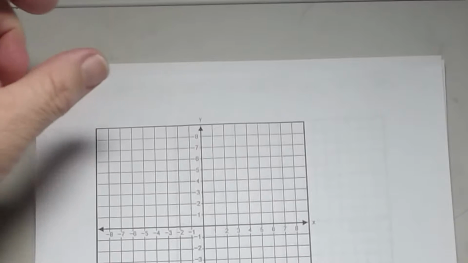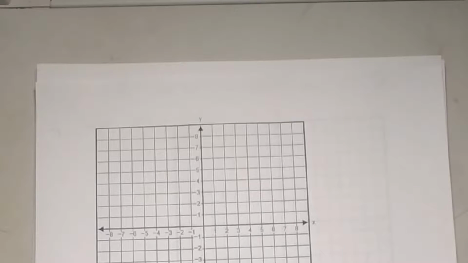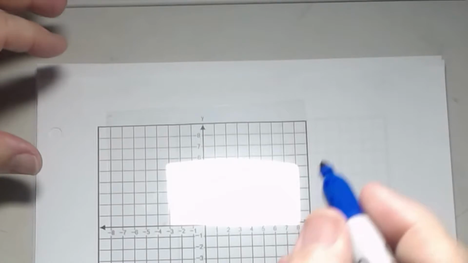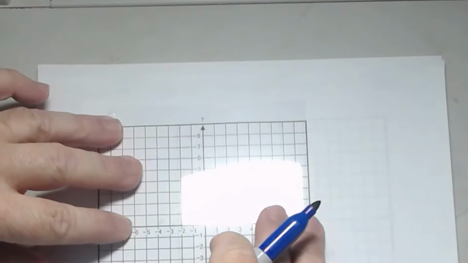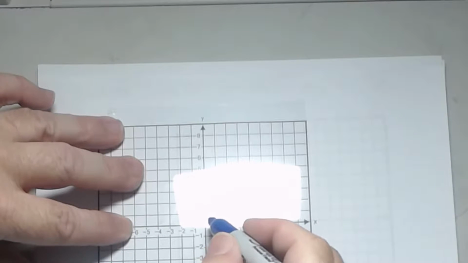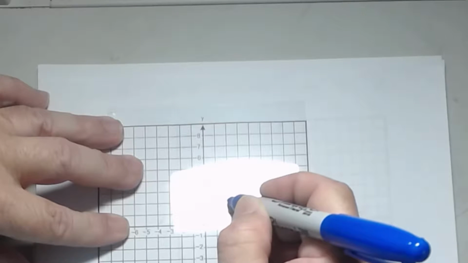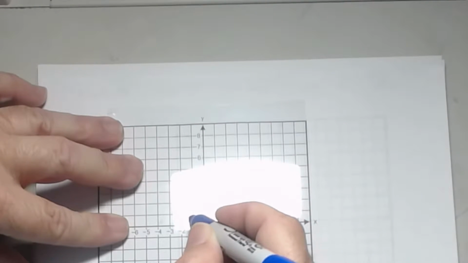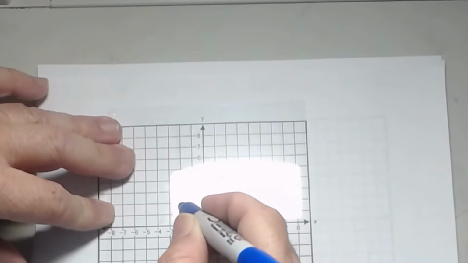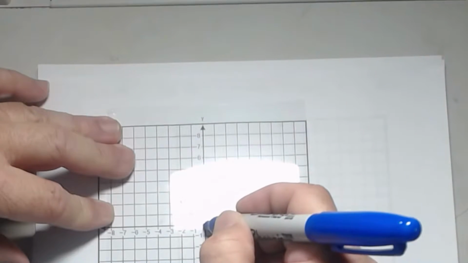So if you recall, remember the key points you have to use on the parent function. For the absolute value of x, what are the key points that you're going to use? 0, 0. What else? 1, 1. 2, 2, and so on, right? On this side, what are you going to use? Negative 1, 1. Negative 2, 2. And so on.